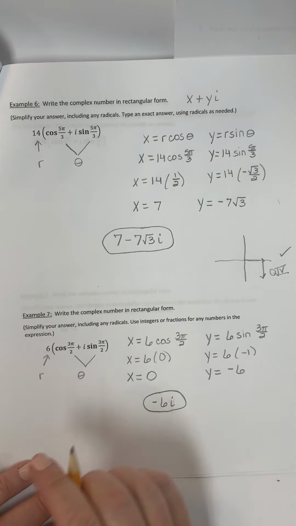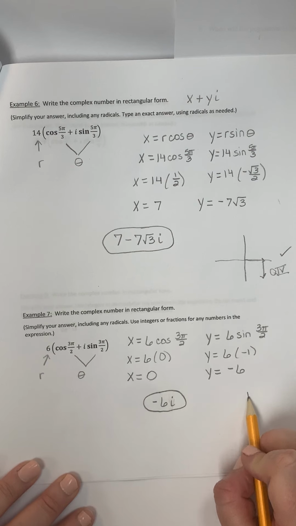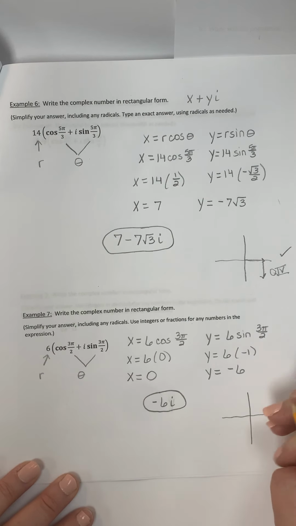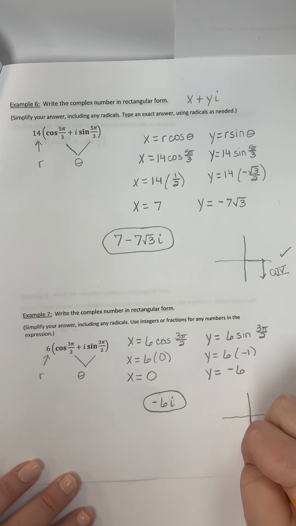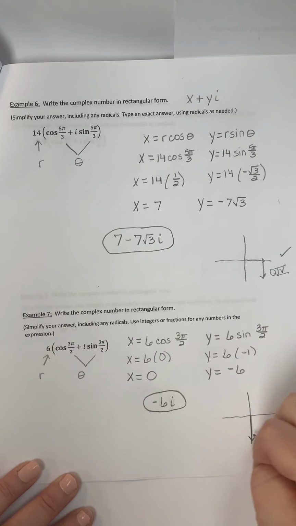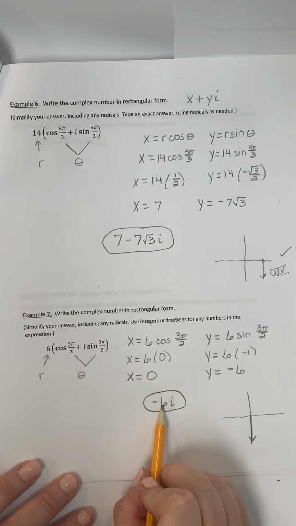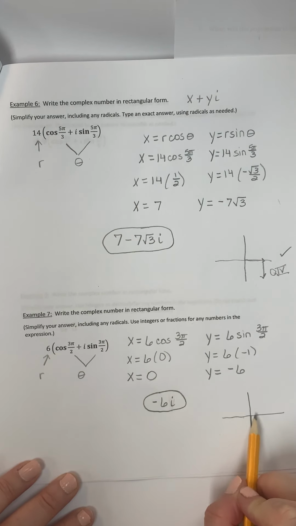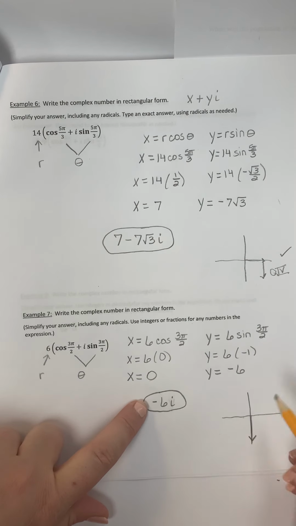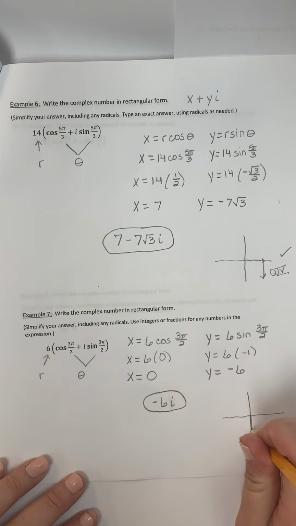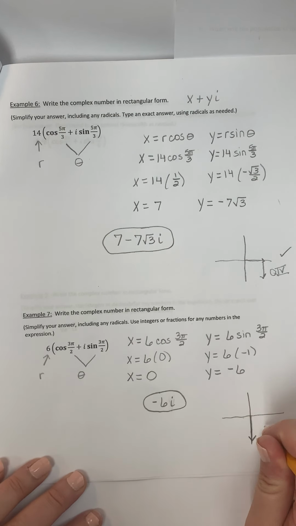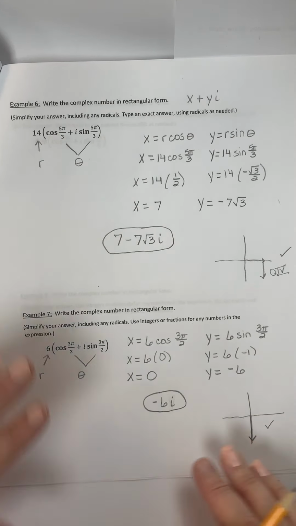Okay, does this make sense? Well, we said that 3 pi over 2 was this negative y-axis. If I were to graph this, I wouldn't go left or right because I have a 0 for x, but I would go down 6. Sure enough, that would also land right there on that negative y-axis. So, sounds right to me.